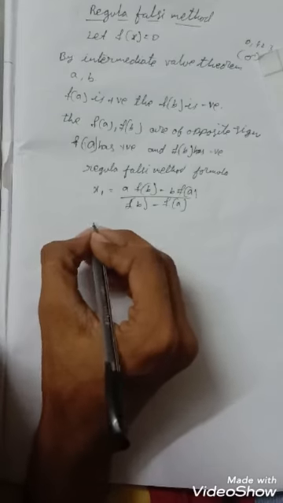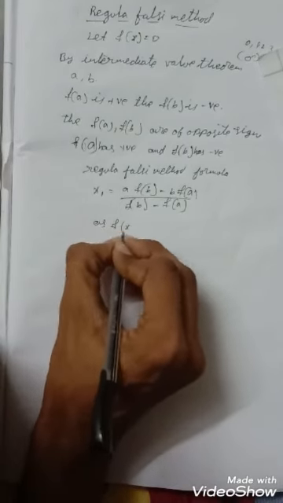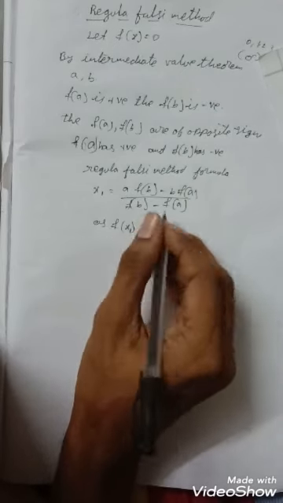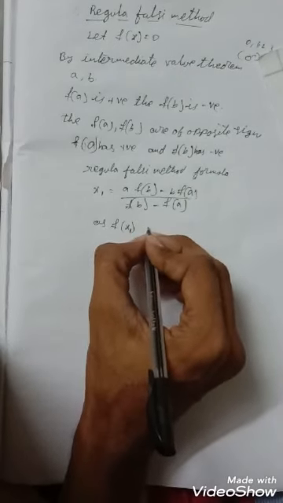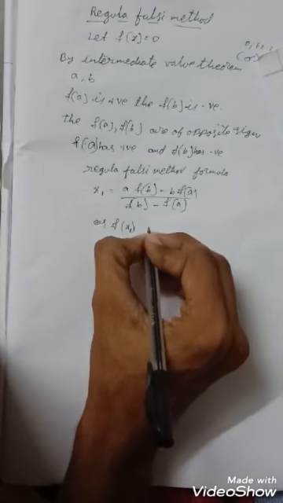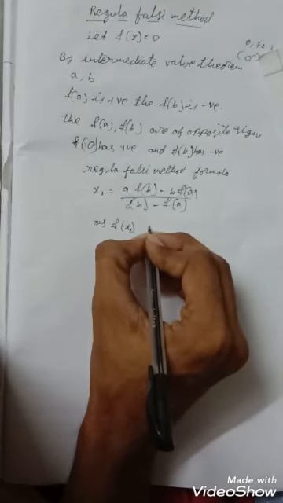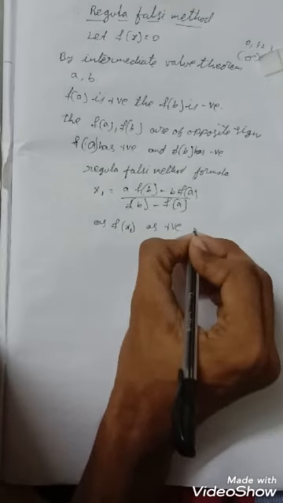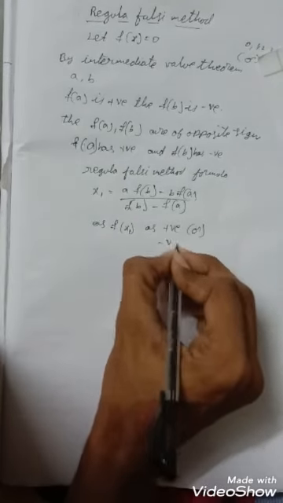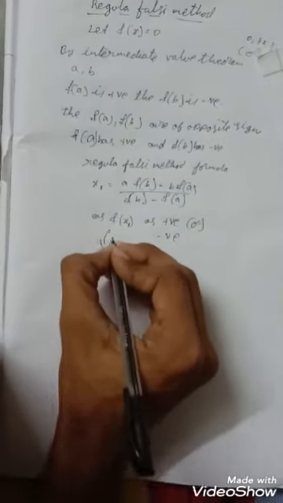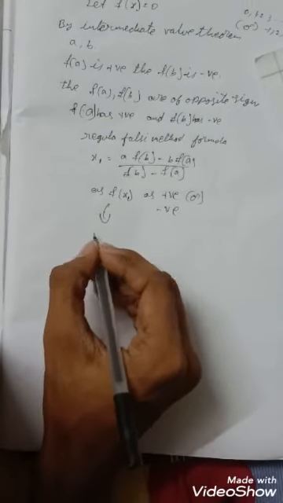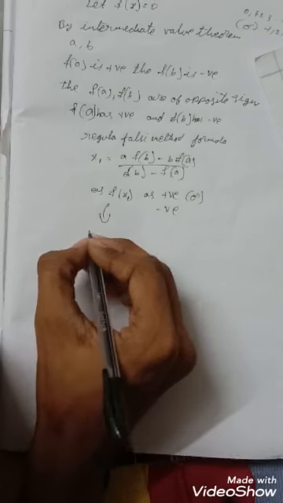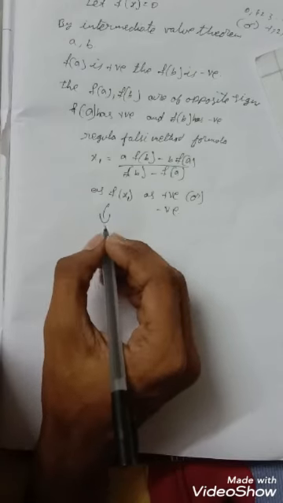We substitute the value of x1 in the given equation, and we have two possibilities: f of x1 is positive or negative. If f of x1 is positive, then we take a as x1 and b stays as the negative number b.